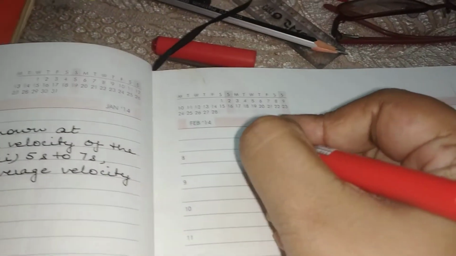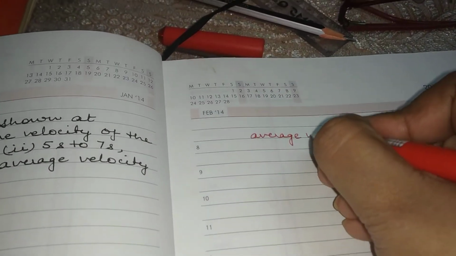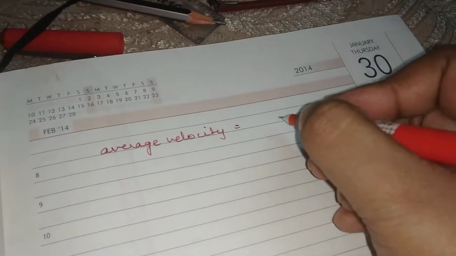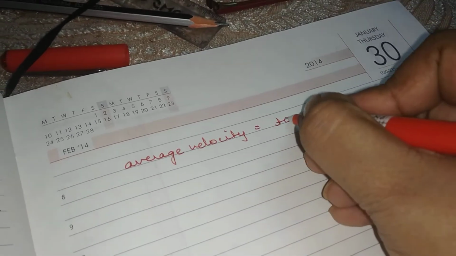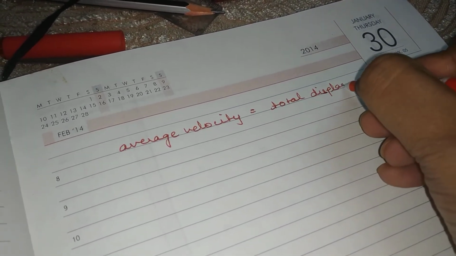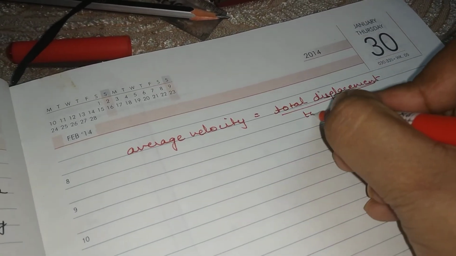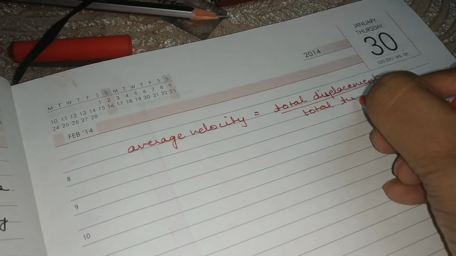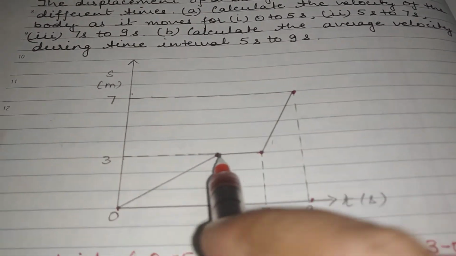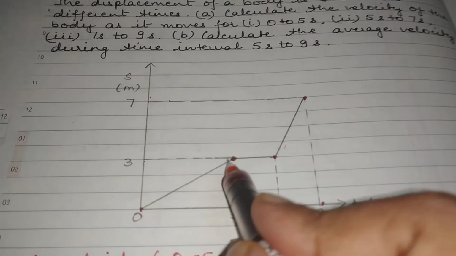Average velocity is total displacement upon total time. So what will be the total displacement from 5 seconds to 9 seconds?